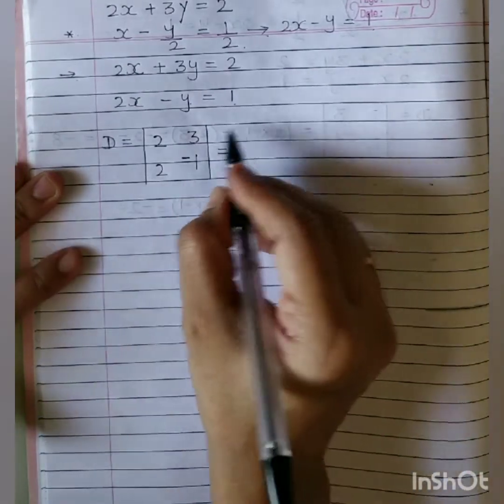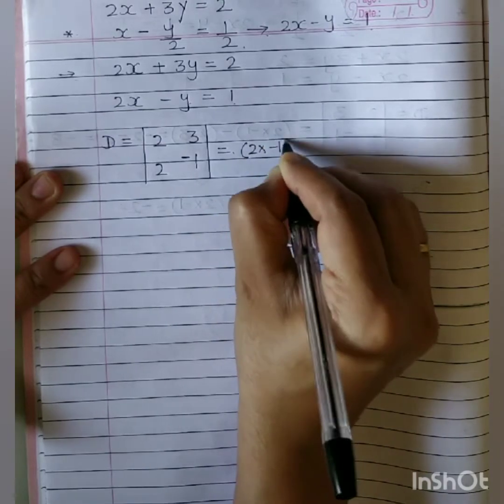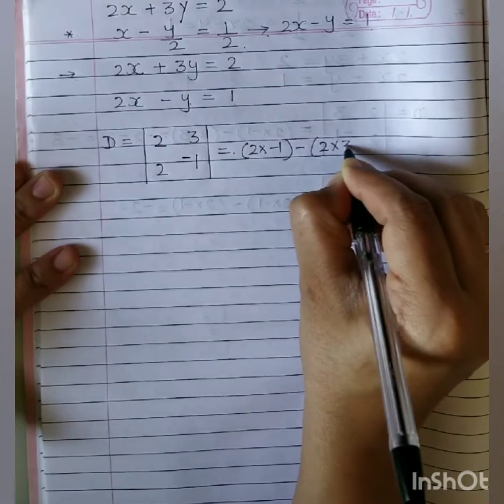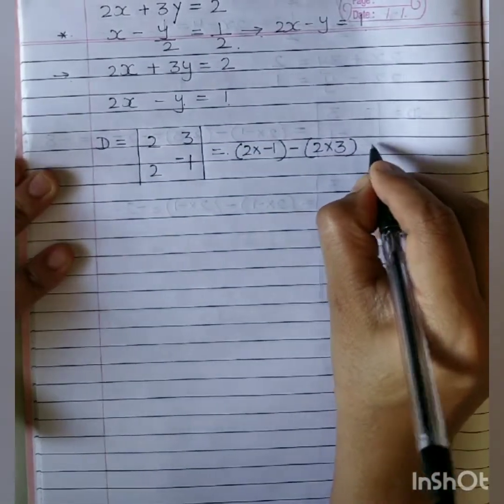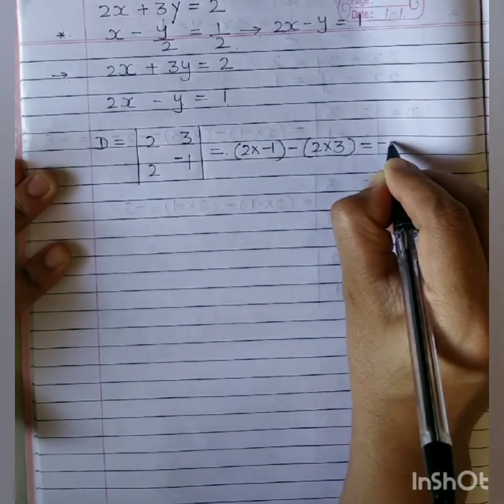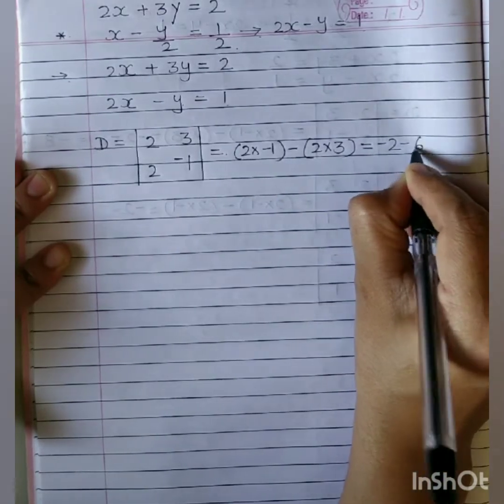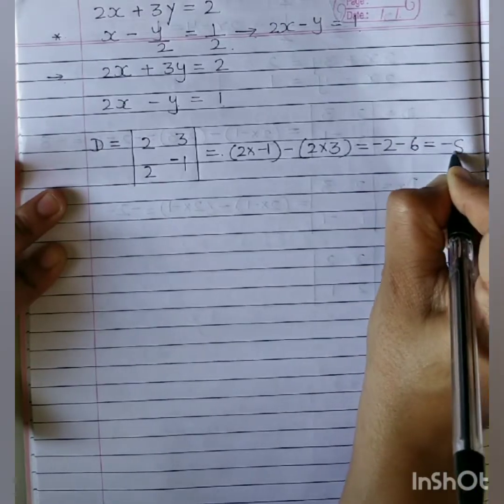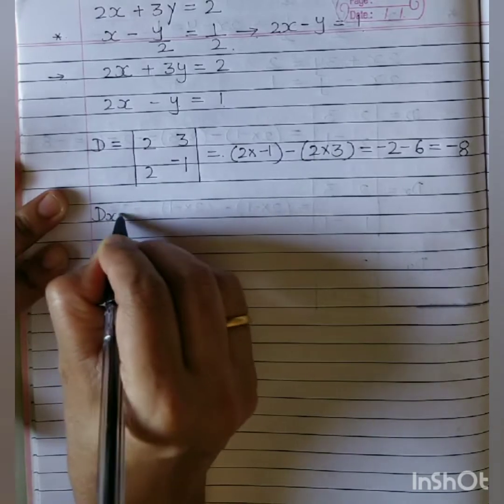Now do the cross multiplication. 2 into minus 1 minus 2 into 3. What is the answer? 2 into minus 1 is minus 2, minus 2 3s are 6. The answer is minus 8. Second determinant you are going to have is dx.